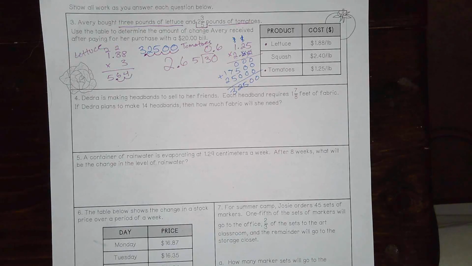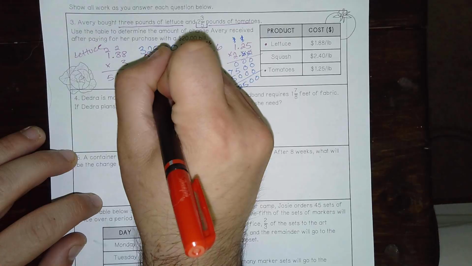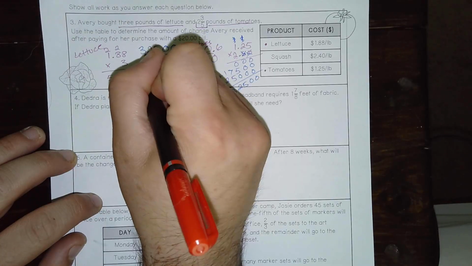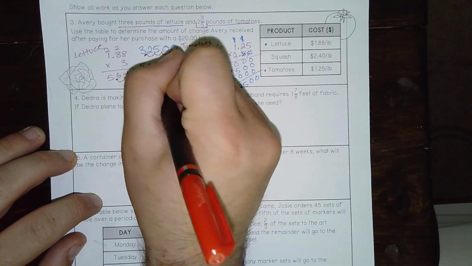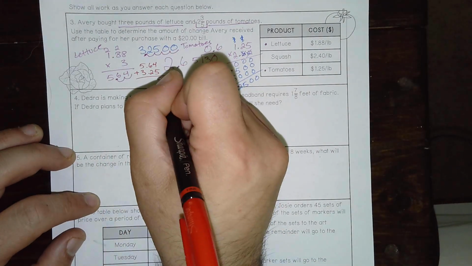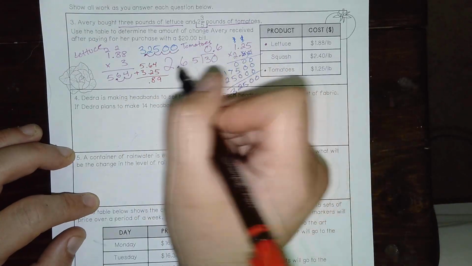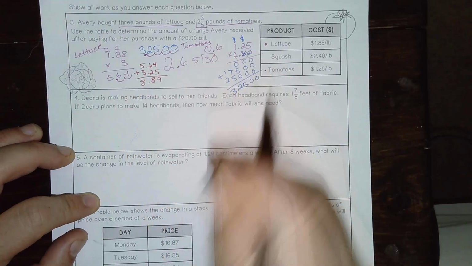Let's go ahead and do that. I'm going to get my 5.64 plus my 3.25. 4 plus 5 is 9. 6 plus 2 is 8. Drop my decimal, make sure they line up. And 5 plus 3 is 8.